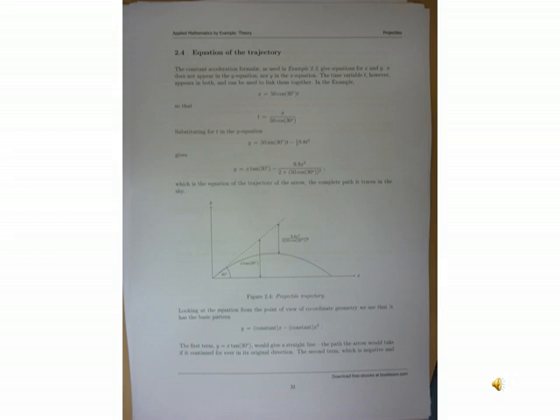In figure 2.4, you can see the projectile trajectory. In this case, y is equal to a constant multiplied by H minus a constant multiplied by H squared. So this is the mathematical model of the trajectory motion, the projectile motion.